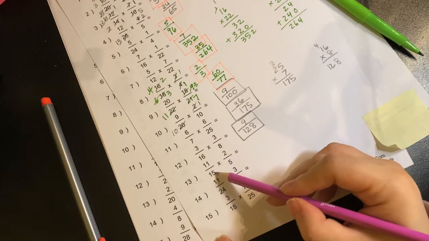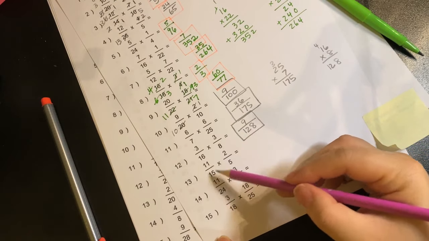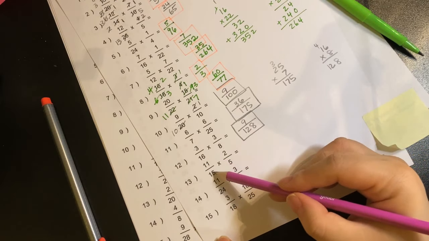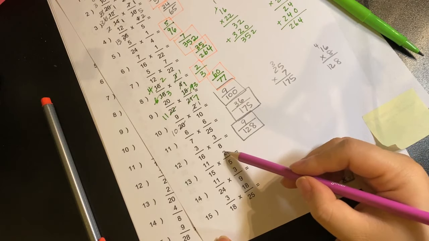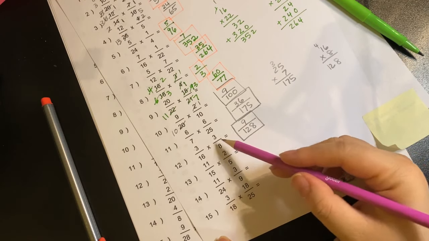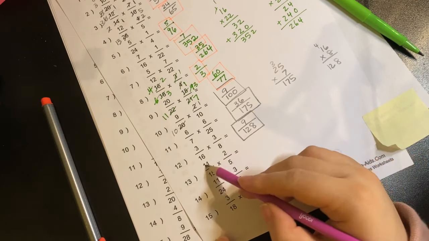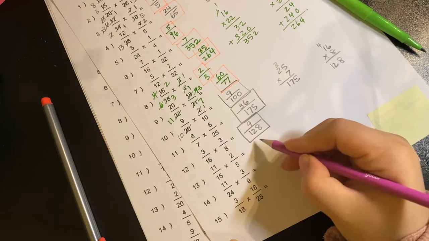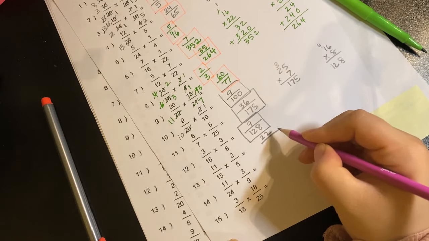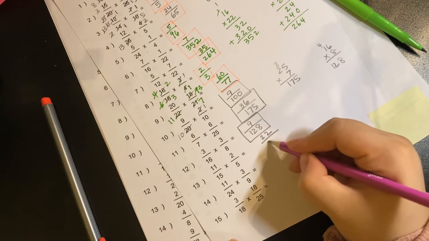Let's see here. 11, 15. Nothing. Those are 11's prime. It's cool to keep in mind. 2 and 5. 2 and 15. 11 and 5. No common factors there, so we just multiply across. 11 times 2, 22. 15 times 5, 75.